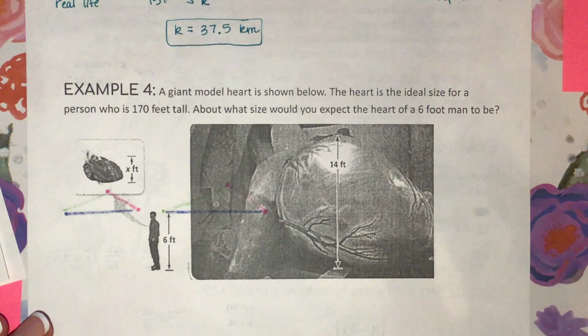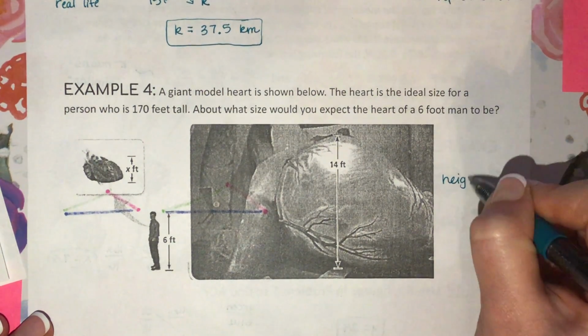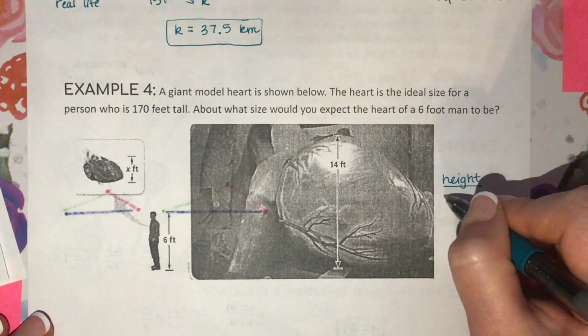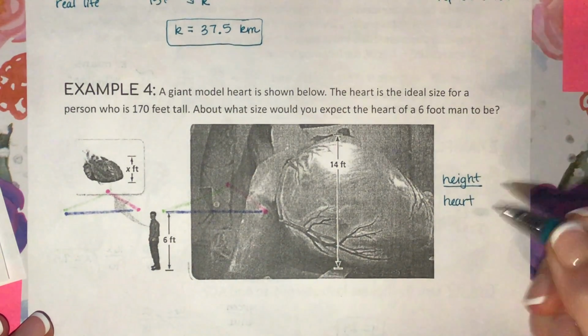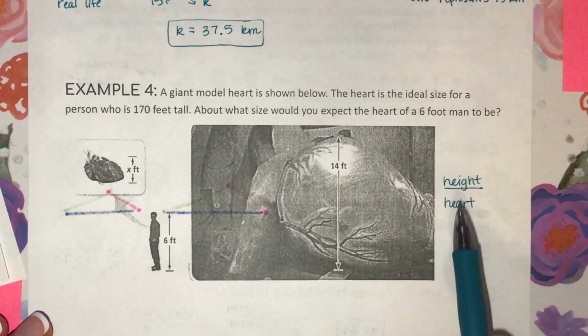So first of all, once again, we're figuring out what are the two quantities that I'm comparing to form a ratio. So we are comparing height to the heart size. These are my two variables.